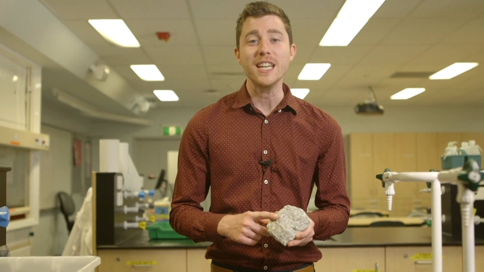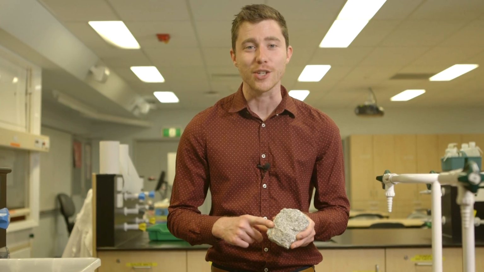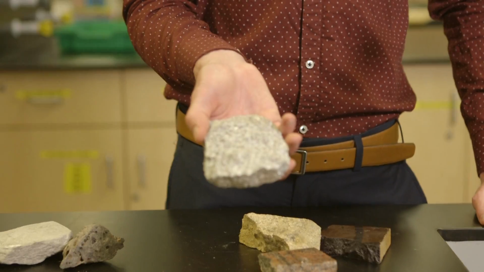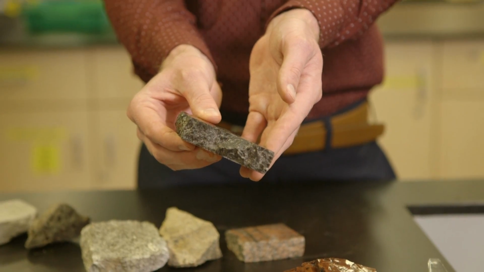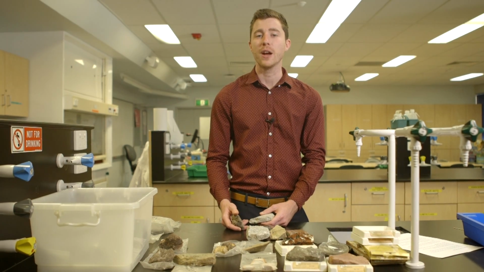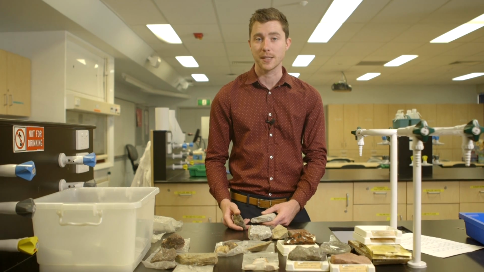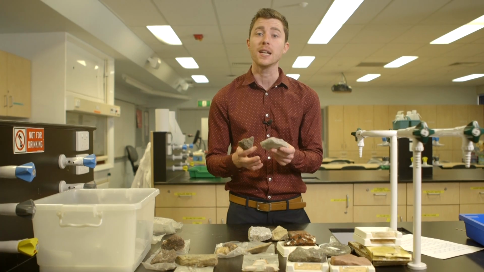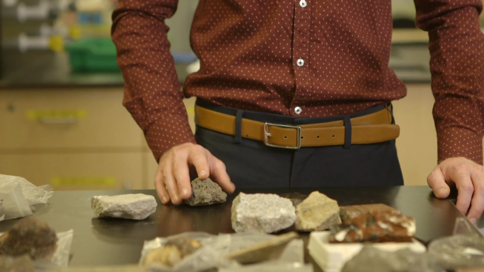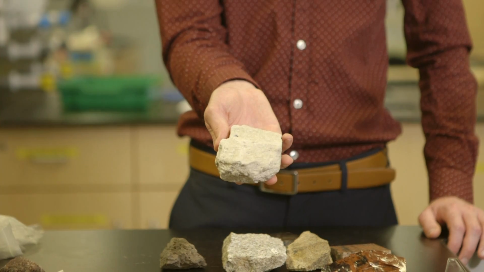These rocks are called intrusive or plutonic igneous rocks. Some examples include granite, rhyolite, and gabbro. Igneous rocks that have cooled down very rapidly do not have crystallized minerals and are called extrusive or volcanic igneous rocks. Some examples include basalt and pumice.